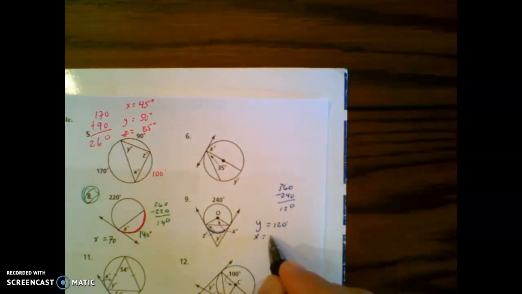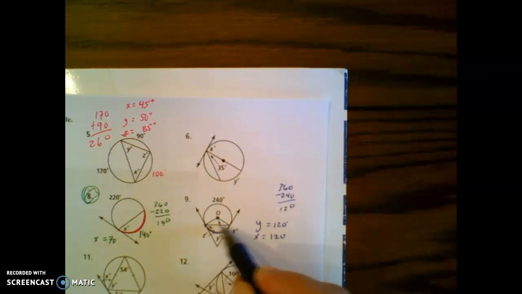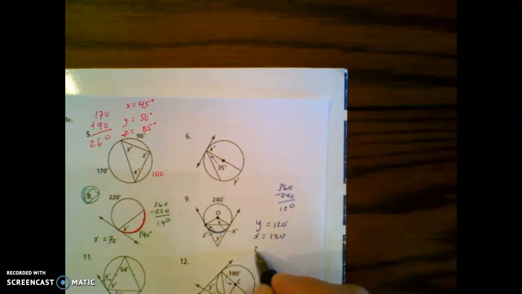Remember, central angles and their arcs are the same. And then I got Z again. That's a tangent and a chord here, so again, it's going to be half of the arc it makes, which is 120. So Z is equal to 60.